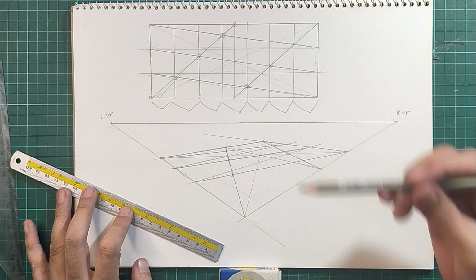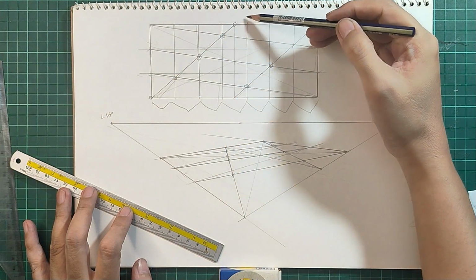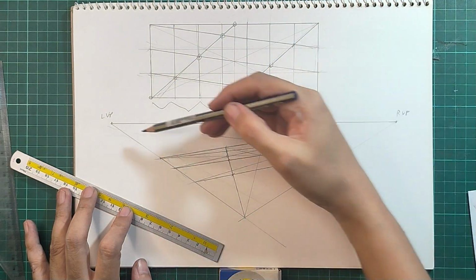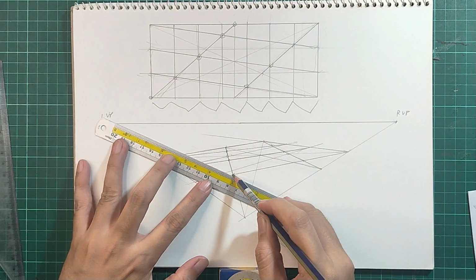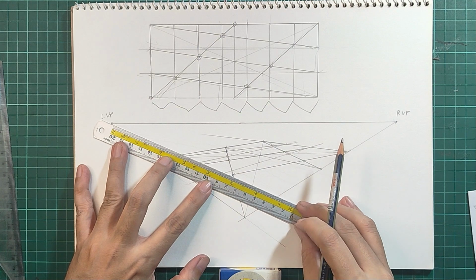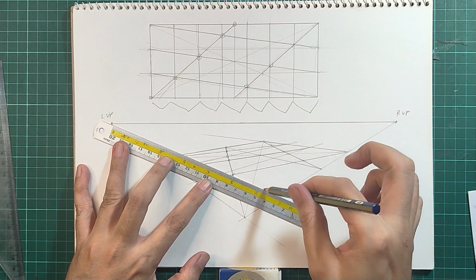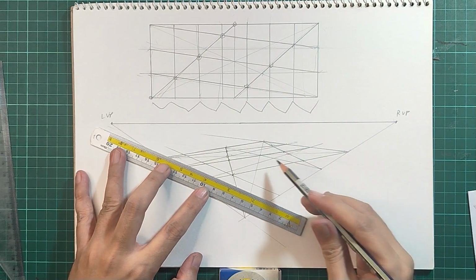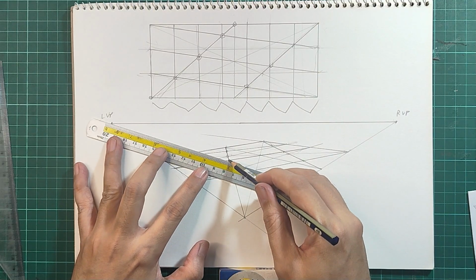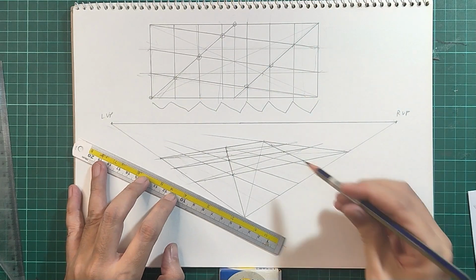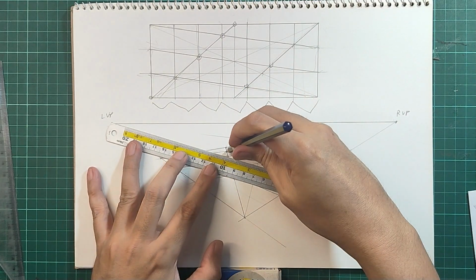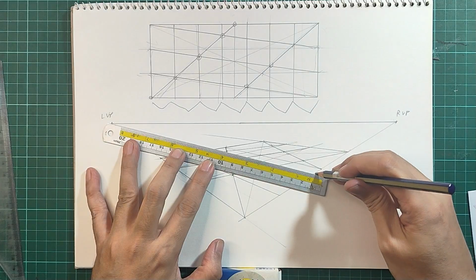So now we can build our dividing lines going down here. We have our points where we will run our divisions. That's the first one. Here is now the second one. Let's go for the third one.